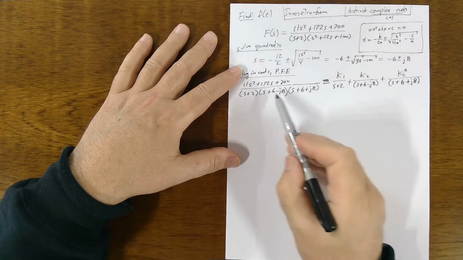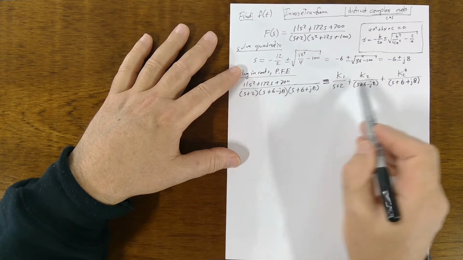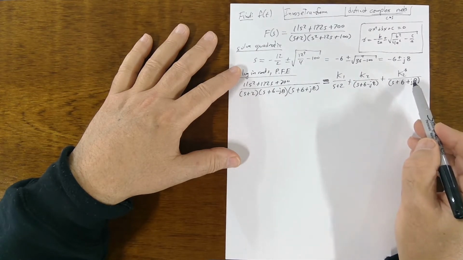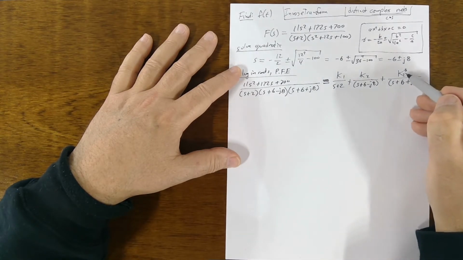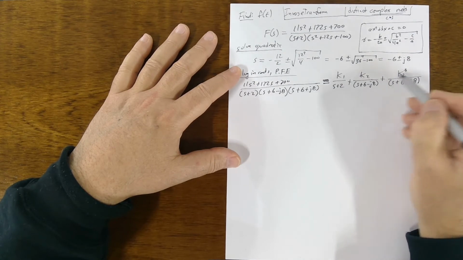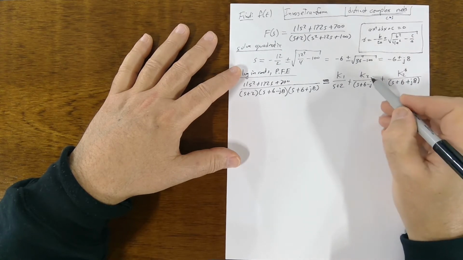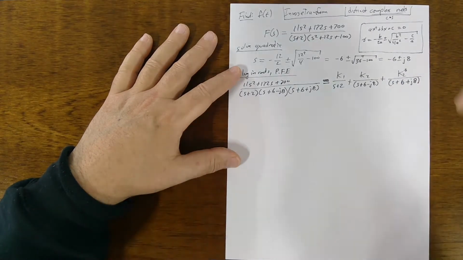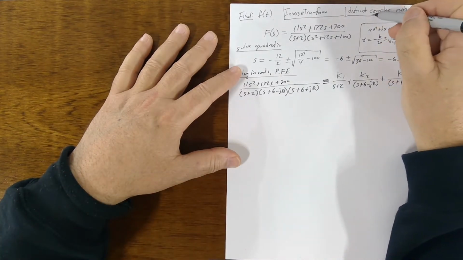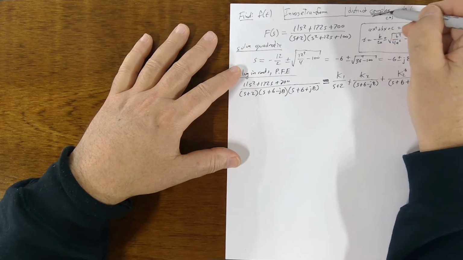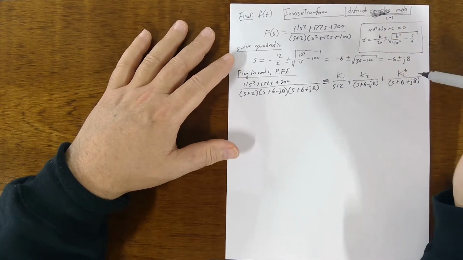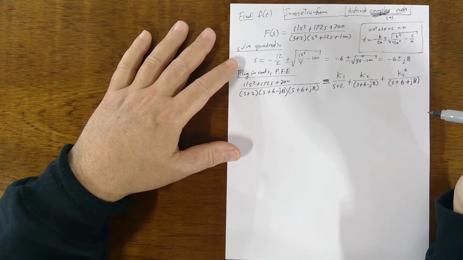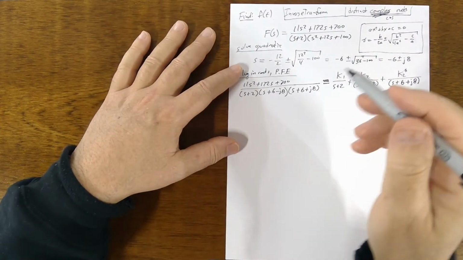I'm going slow here, making sure I carry the two roots over. But the numerator constants will be in conjugate pairs. So I just did k2 and then k2 conjugate. So we know that's true because it has to be that way for physically realizable circuits. Some really smart engineer and math guy figured that out for us.